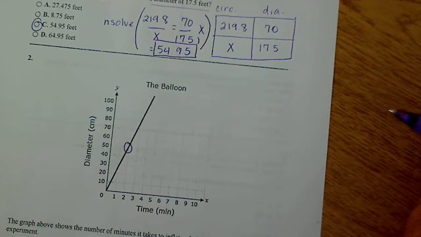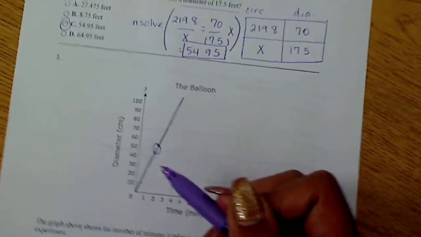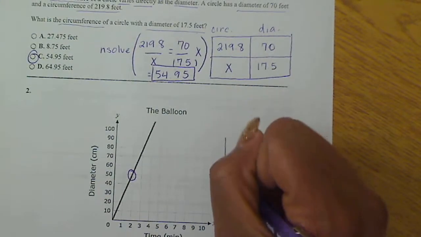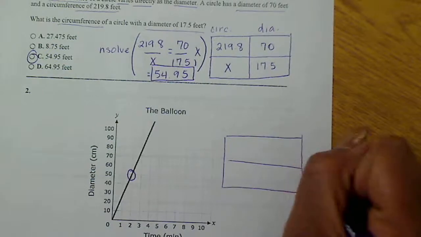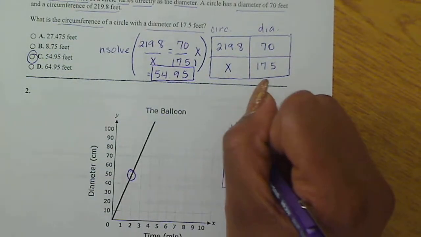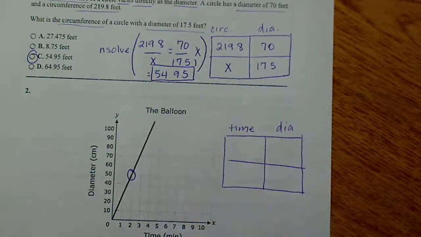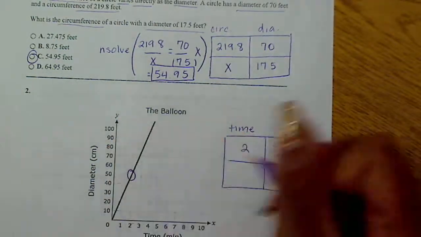Okay? And then we have time and diameter. So let's set up a proportion box. Time and diameter. Because at 2 minutes, the diameter is 50.